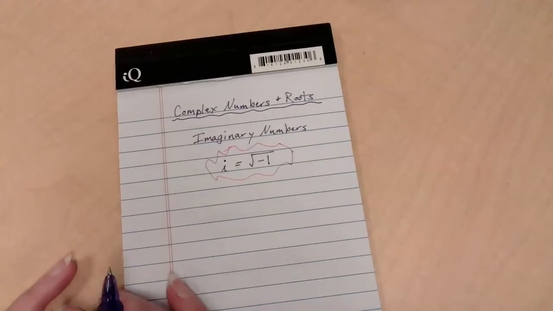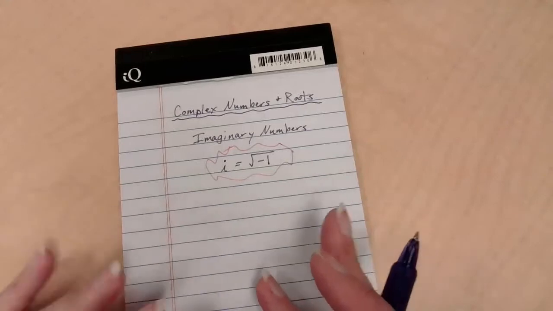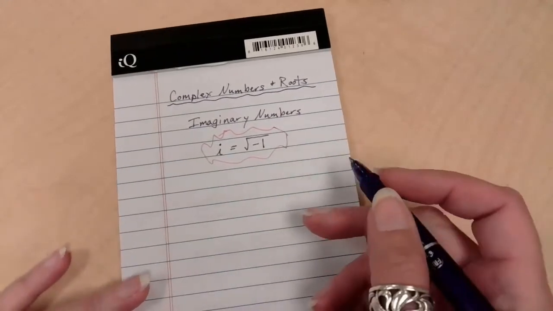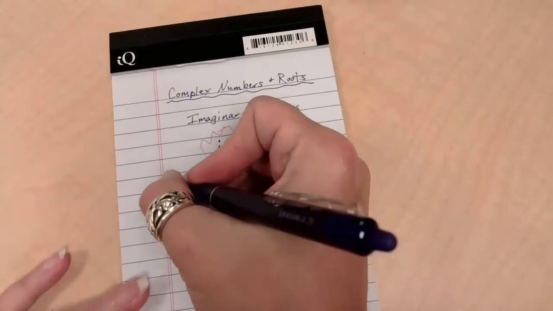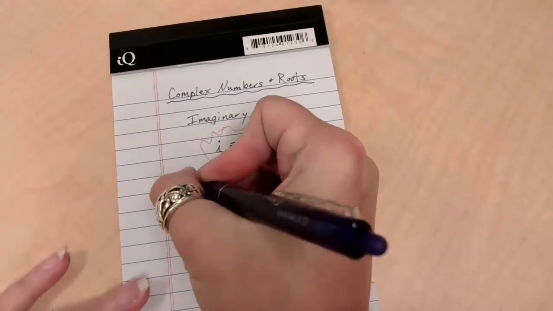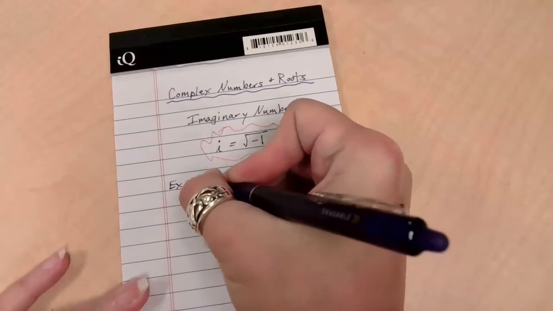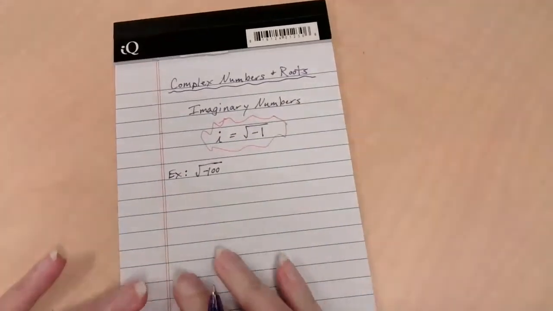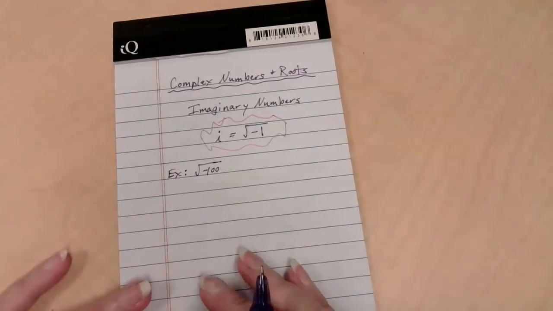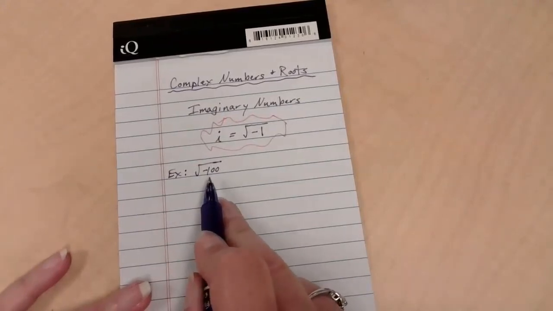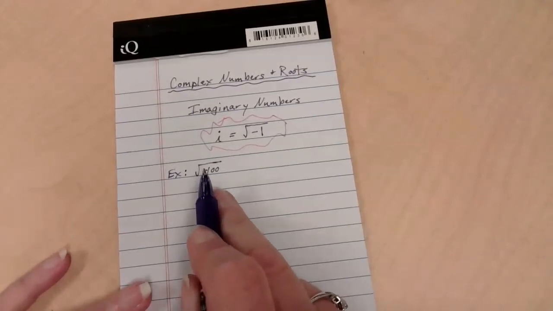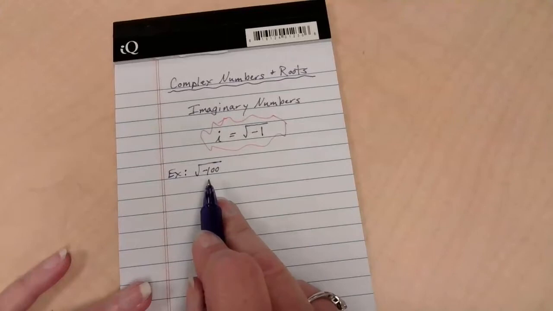What does this mean? This means that math problems that you thought were impossible are now possible. I know, it's exciting. Now you can do even more math. So things that you used to say couldn't be done. For example, the square root of -100. No, it can't be done, because square root means I take a number times itself, and a positive times a positive is a positive, and a negative times a negative is a positive, and I can't do this.